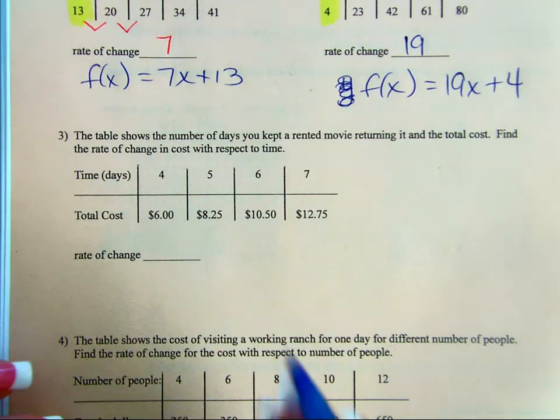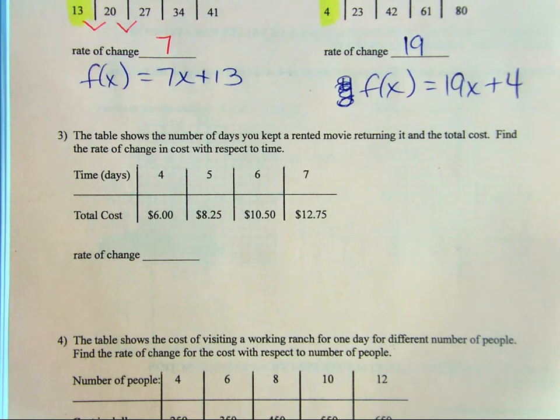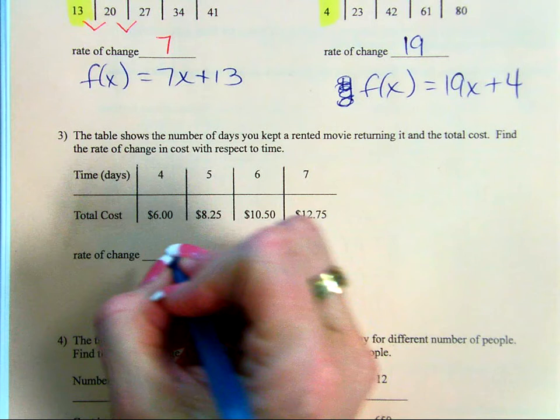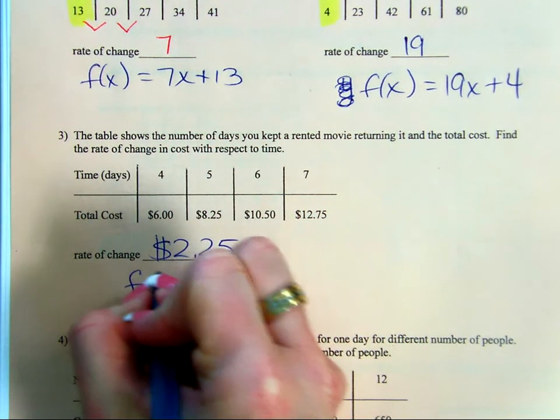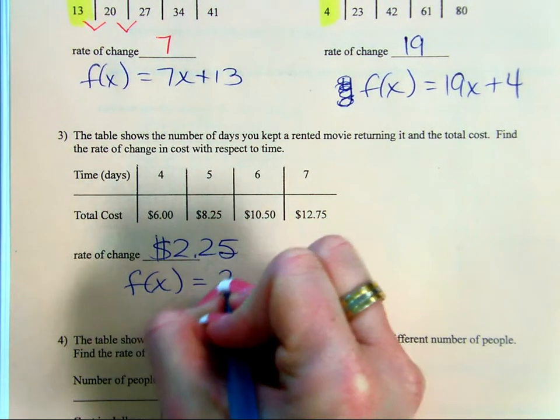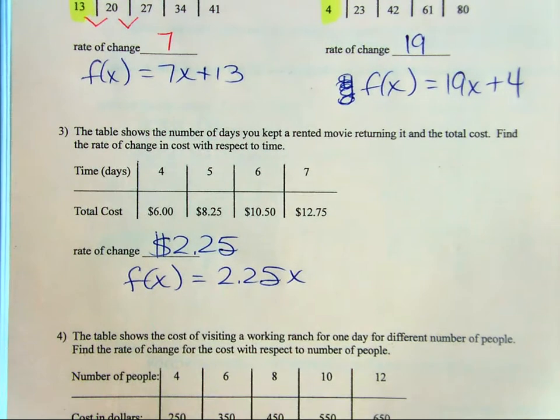But the logical thinker, the problem solver who wants to walk themselves through it, would do what? What do you think? I already know that the rate of change is 2.25, right? So I have f of x is equal to 2.25x so far. And now I'm just going to figure out what goes there.